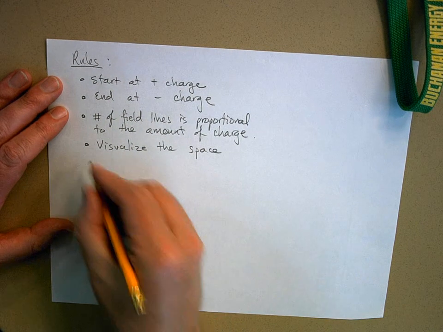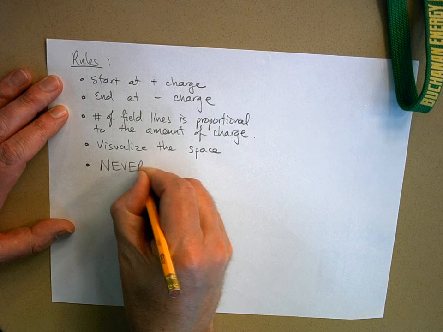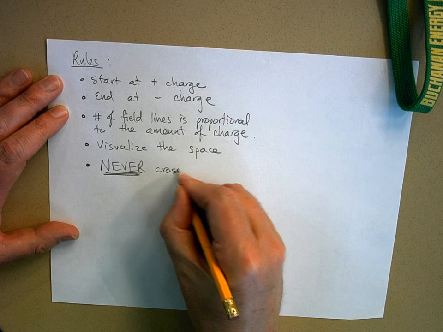And here's another rule. Never cross field lines.